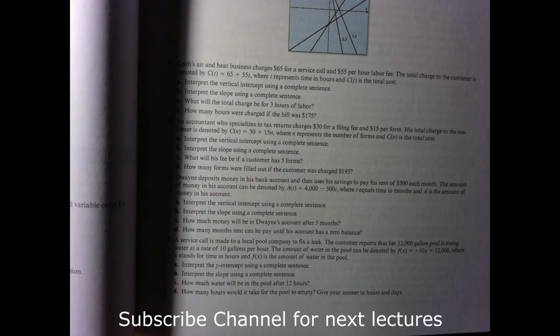It means that at the beginning he has $4,000 and he starts losing money for the rent, $500 every month. So the b value is right here.